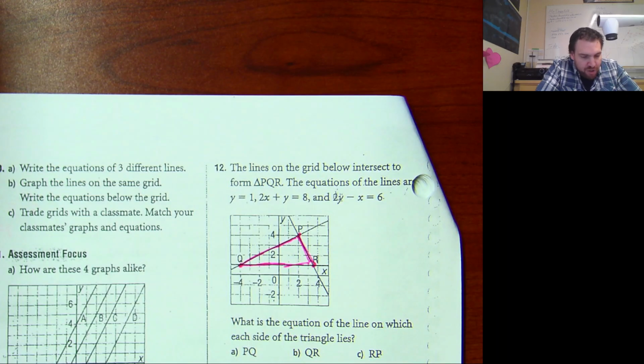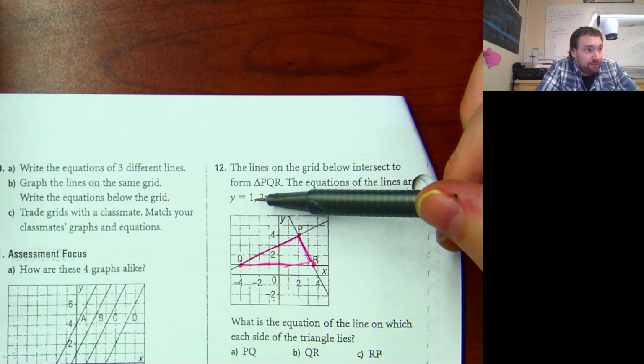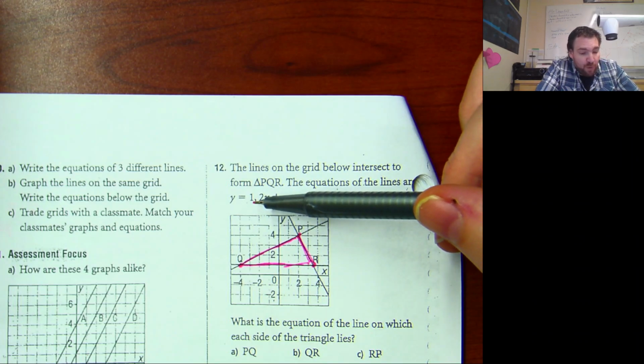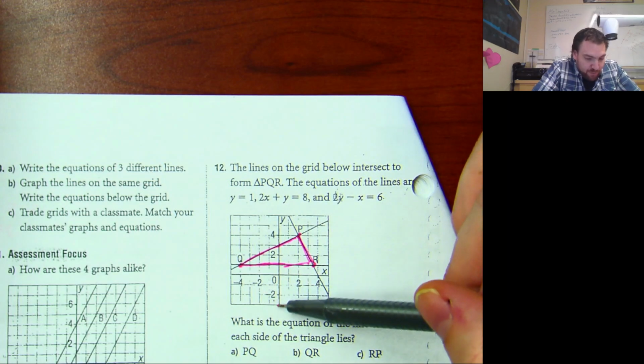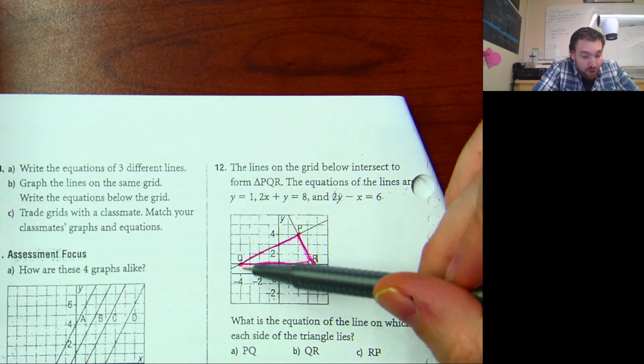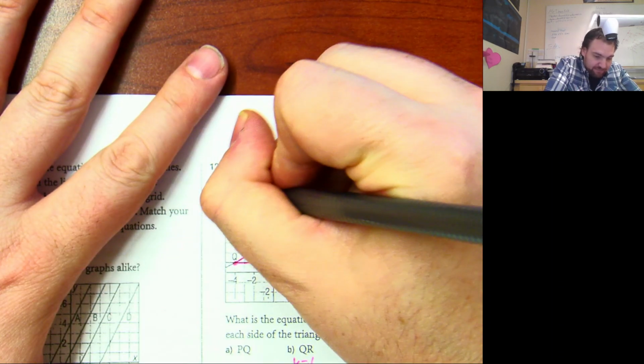Let's do it. So y equals 1 is already done. In fact, y equals 1 is what kind of line? It is, Angel? It's horizontal, because y is always equal to 1. So where y is equal to 1 is right there, and x is allowed to be anything. So QR is actually going to be on the line y equals 1, so that guy's done.